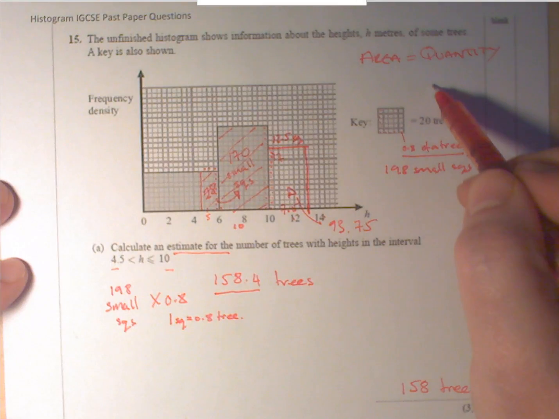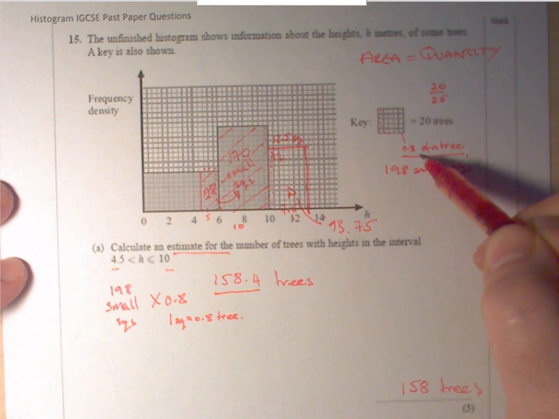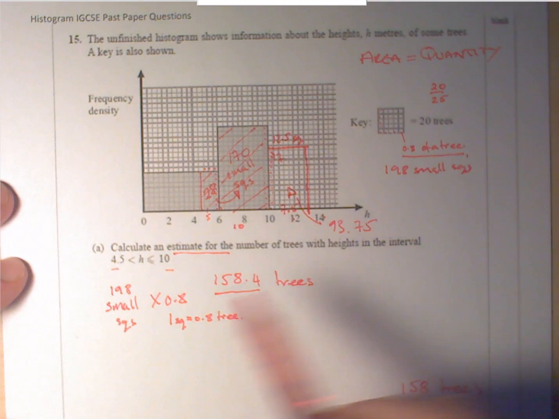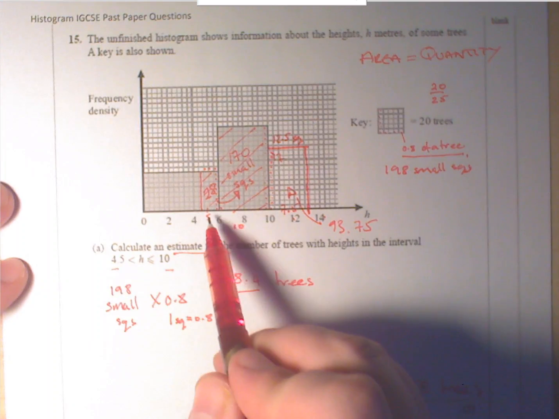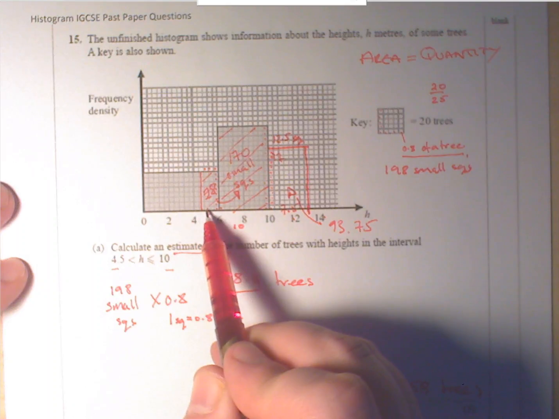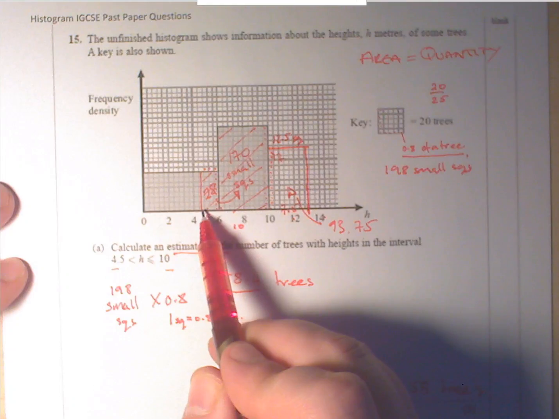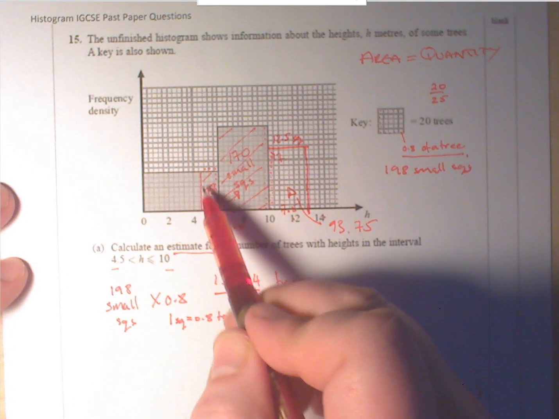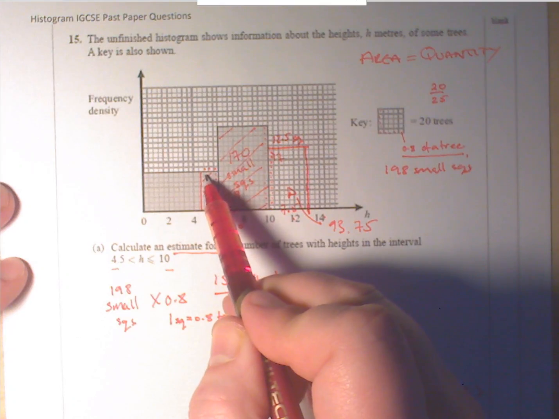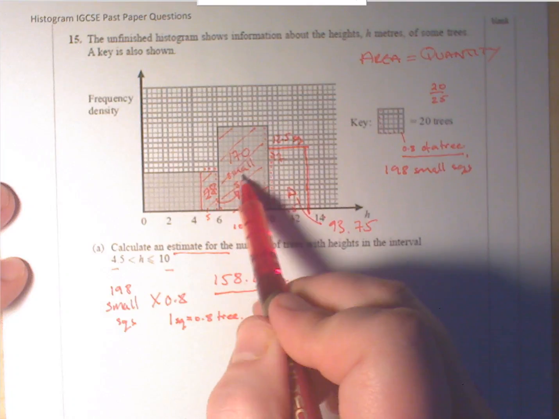And so what I did is 20 shared between the 25, which gave me that each little square was 0.8 of a tree. They gave me that I had to work out an estimate for the interval between 4.5 and 10, and so this 5 would be halfway between 4 and 6, and halfway between 4 and 5 is this line here, which cuts this column of 8 little squares directly in half. So I've got 8 halves of those little squares, so that gave me 4, and then there's 3 rows of 8, which is 24. So I've got 28 little squares here, 170 small squares there.